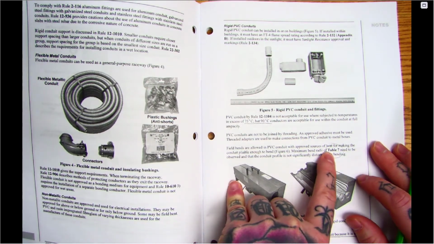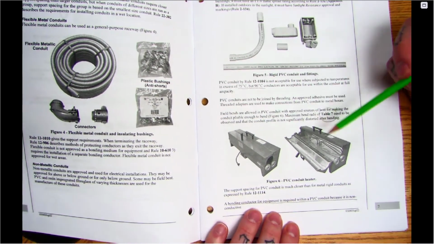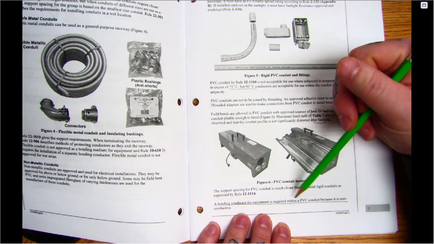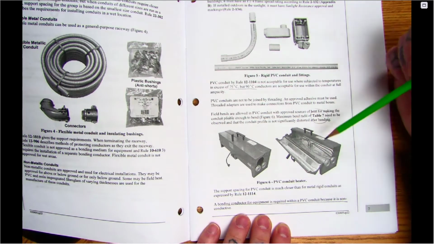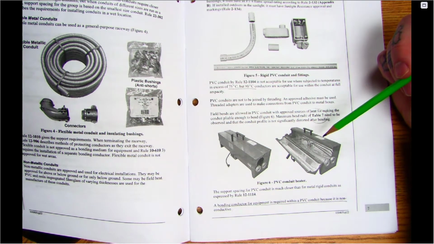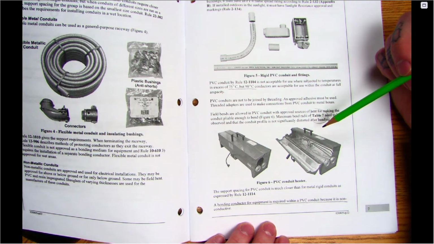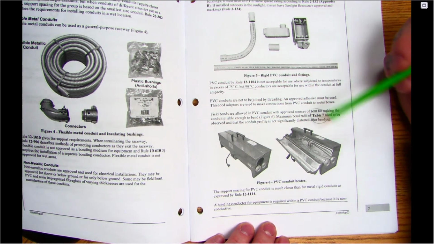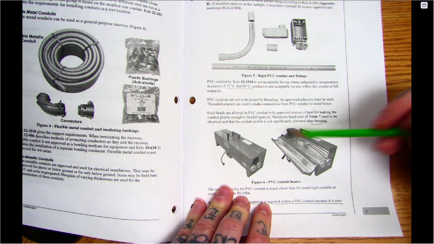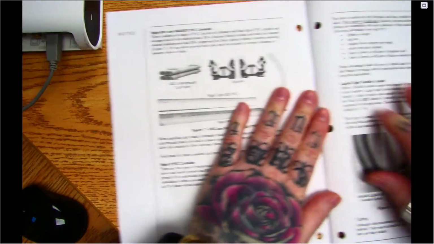Again, our radius of bends we get from table 7. If you're going to do field bends, you should be using an approved piece of heating equipment to do that. It says a bonding conductor for equipment is required in PVC because it is non-conductive. So normally if you have a PVC pipe, you will be pulling a bond through there too, because obviously the conduit is not going to carry our bond for us. We used to field bend with a Tiger torch. It says right in the code not to do that. So you should be using an approved method to bend that.